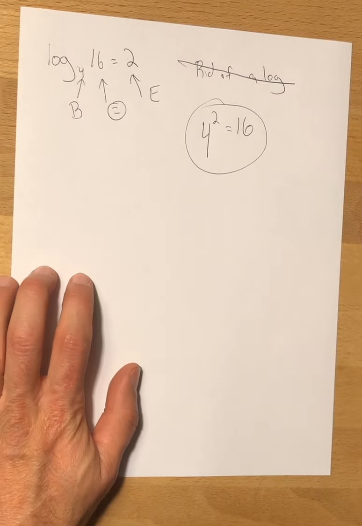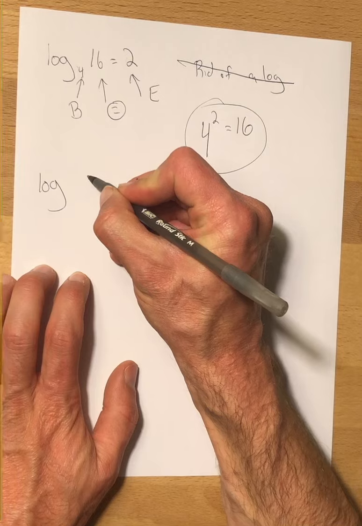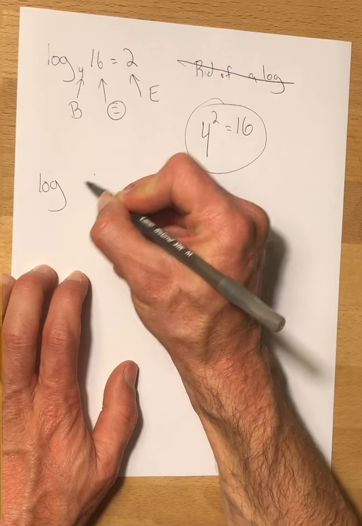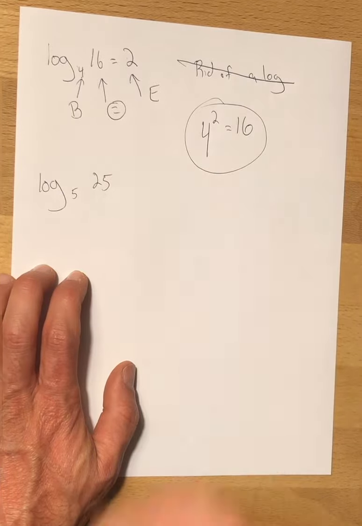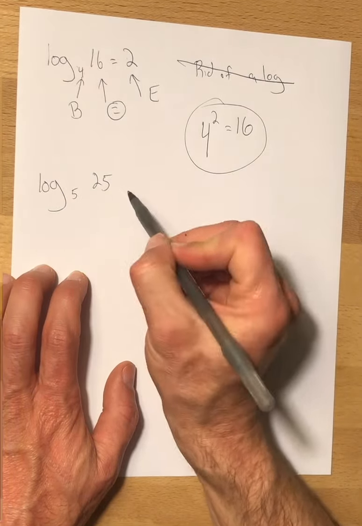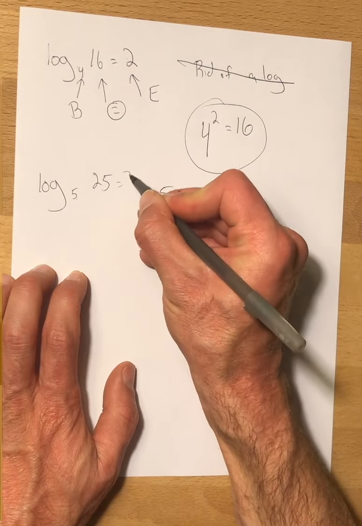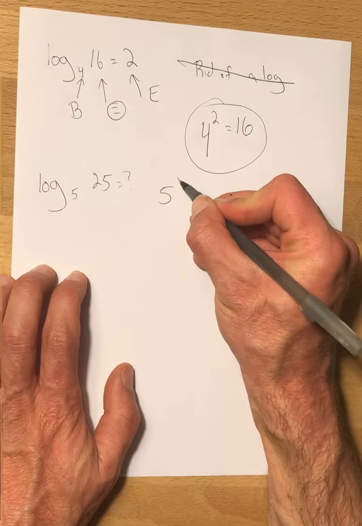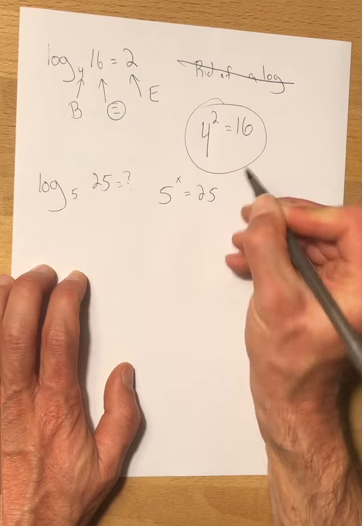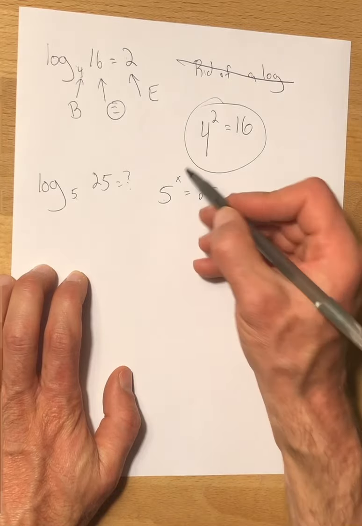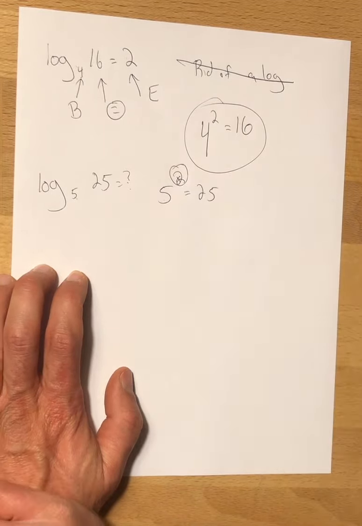Let's look at some examples, not on the notes. Let's say we have log 25 of base 5. What is this equal to? The way you always want to do it is rewrite it. This is my base. I don't know what it's equal to, so I'm going to give it a variable. 5 raised to some power equals 25, which is x equals 2. This would be a 2.